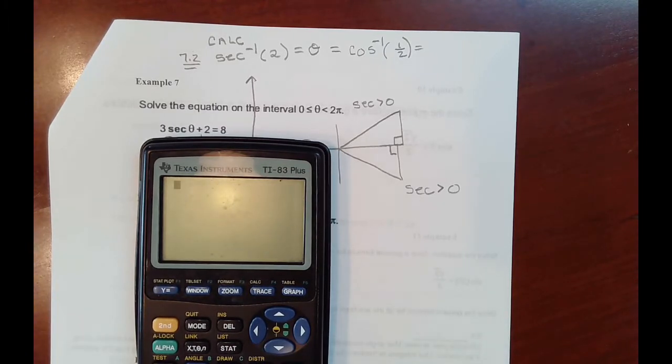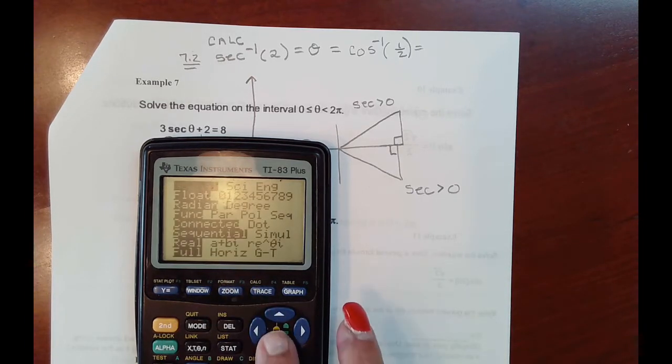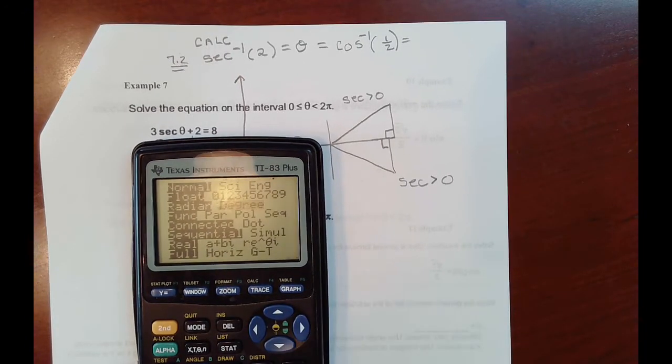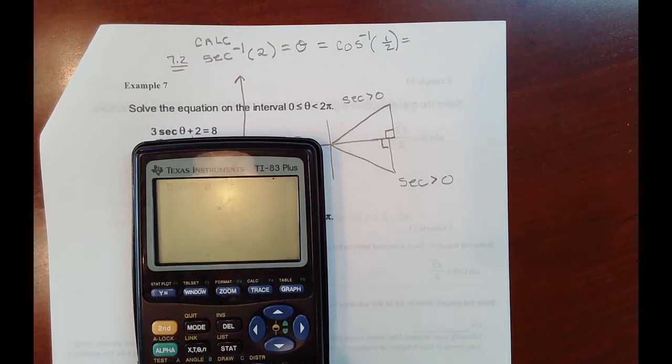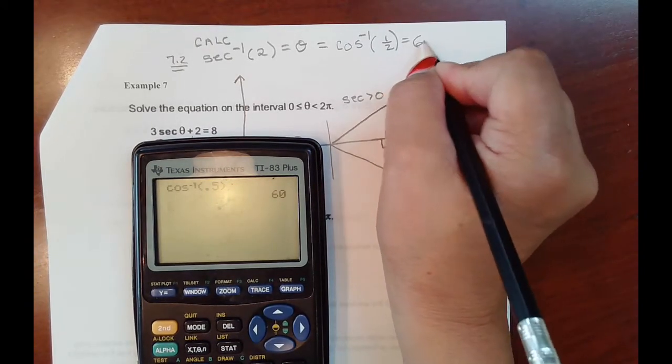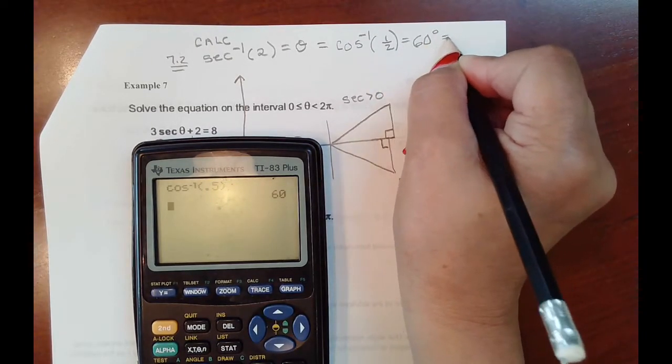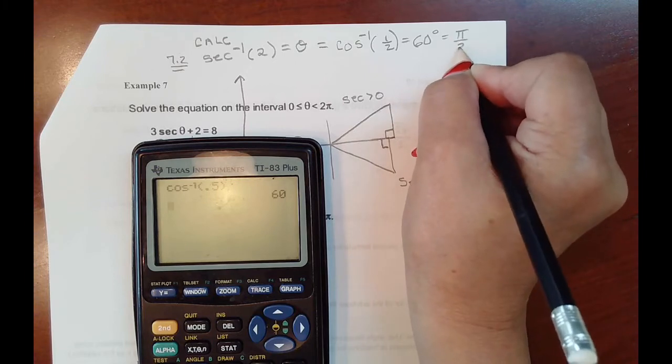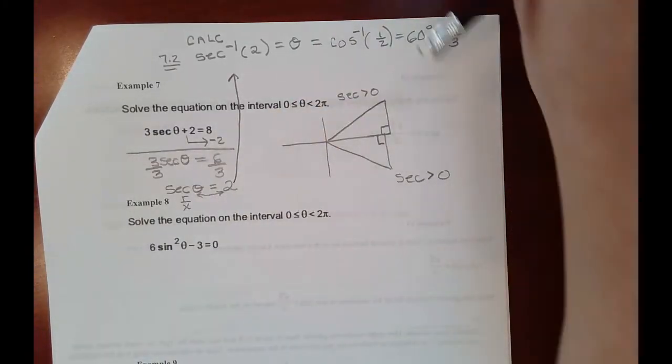And you might want to have it in degrees at this point, because if it starts spitting out radians, you're not going to recognize them. So I'm going to put my mode in degrees, and then I'm going to let my calculator help me out. Second inverse cosine, I'm going to put inverse cosine of 0.5, which is 1/2, and it gives me 60 degrees, which is the same thing as pi over 3, because they don't want me to give my final answers in degrees.